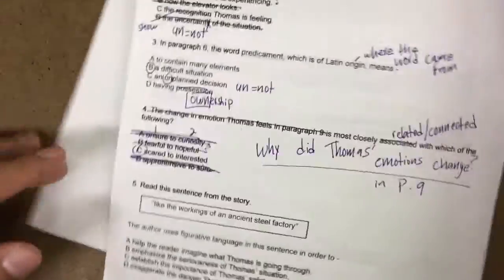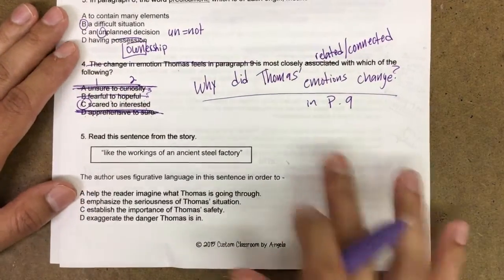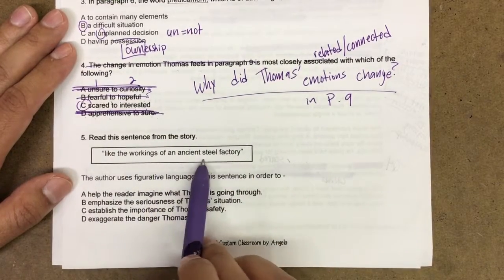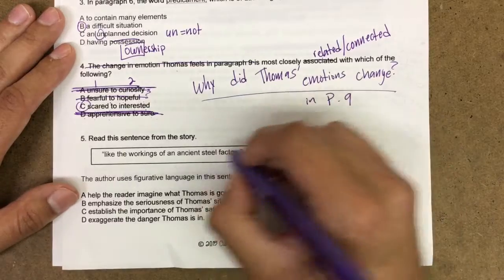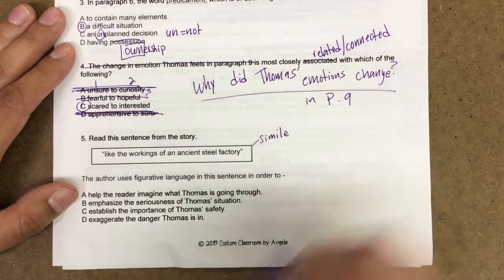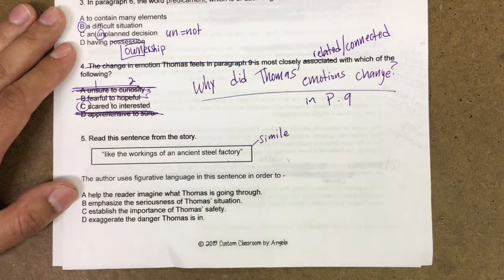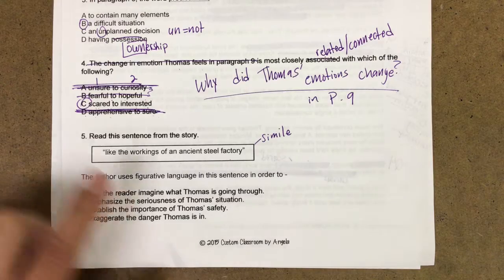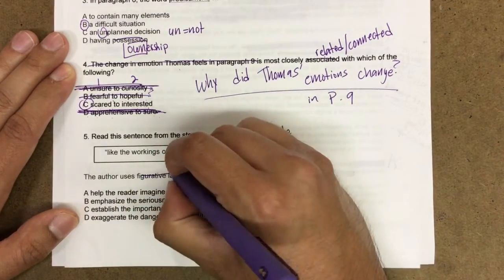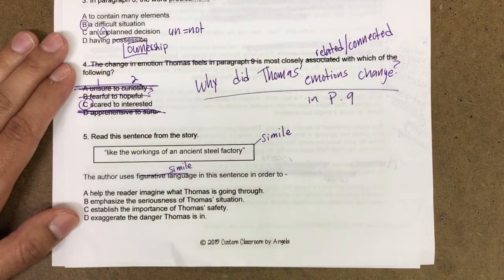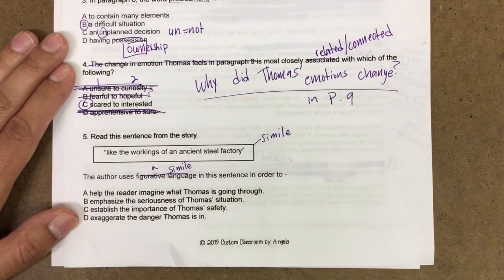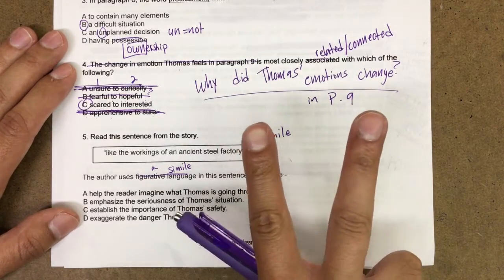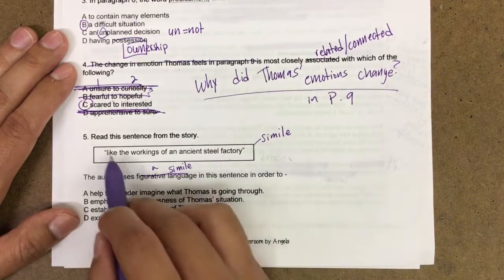So now let's look at number 5. We're looking at this sentence from the story. On this one, you don't have to go back to the passage. Just look at the sentence in the box. Like the workings of an ancient steel factory. Now, this is a simile. We know that in this sentence, it says the author uses figurative language. We're going to cross that out, and this is a simile. So the author uses a simile in the sentence to do what? Remember, similes compare two things using the keywords like or as.